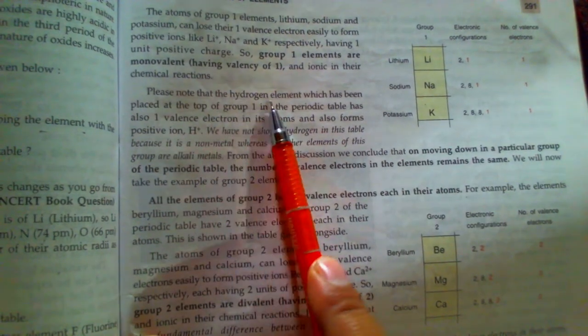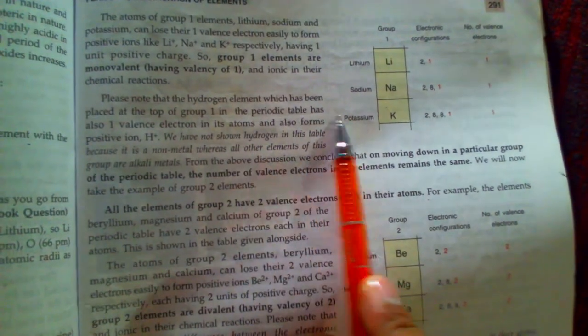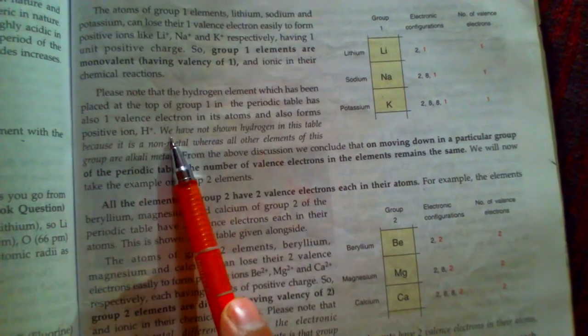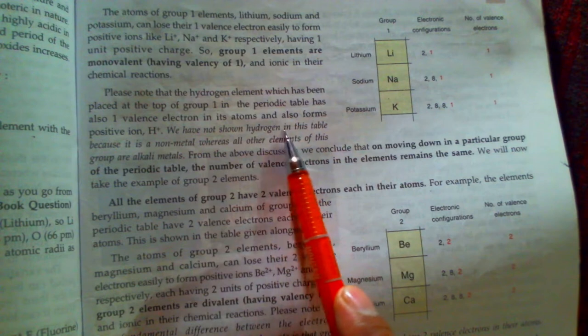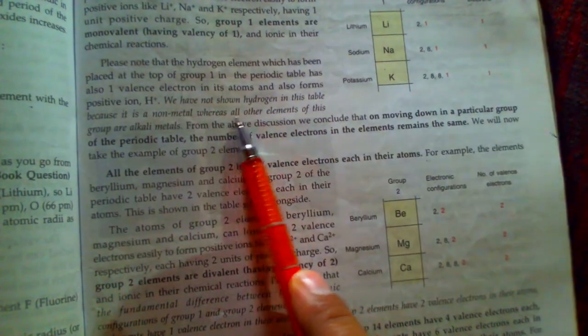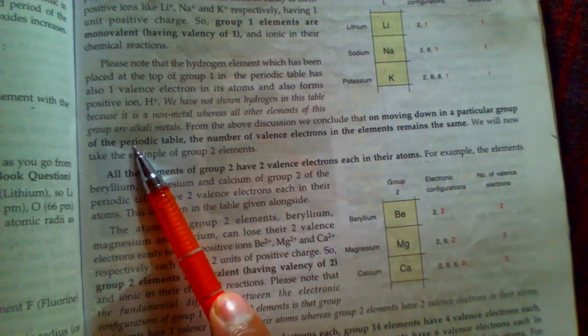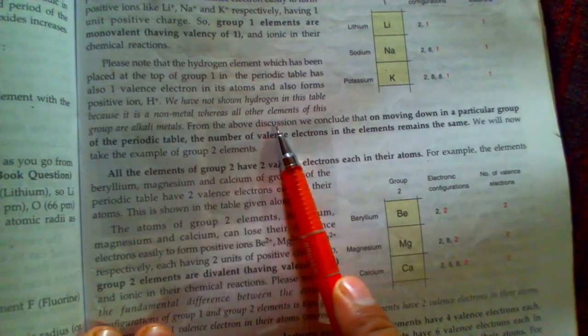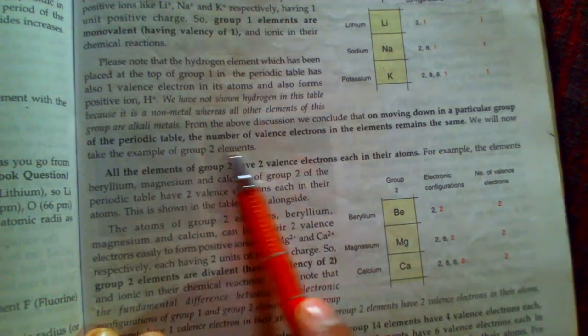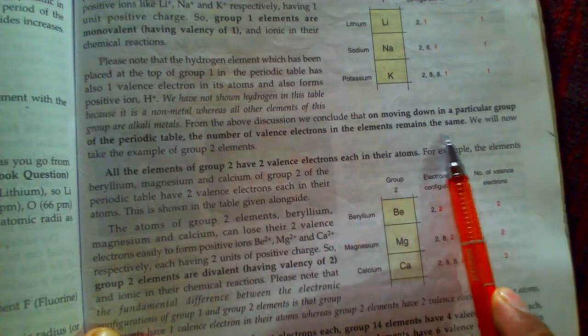Please note that the hydrogen element, which has been placed at the top of group 1 in the periodic table, has also one valence electron in its atoms and also forms positive ion H+. We have not shown hydrogen in this table because it is a non-metal, whereas all the other elements of this group are alkali metals. From the above discussion, we conclude that on moving down in a particular group of the periodic table, the number of valence electrons in the elements remains the same.